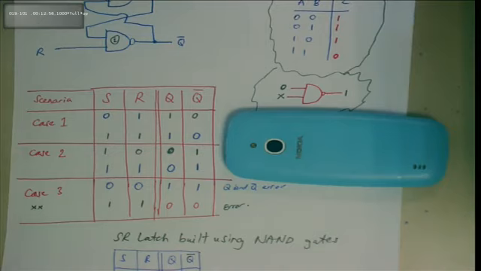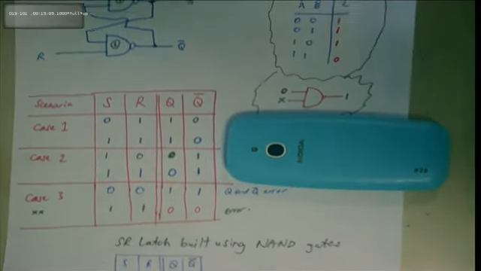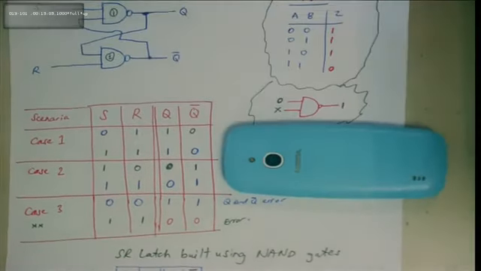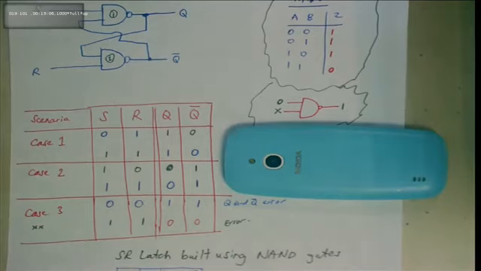We've just done a 1, 0, and we find that Q is 0, Q bar is 1. Now we do a follow-up as 1, 1. When we do a follow-up as 1, 1, it is dependent upon the previous input, because there's no zeros in the 1, 1.